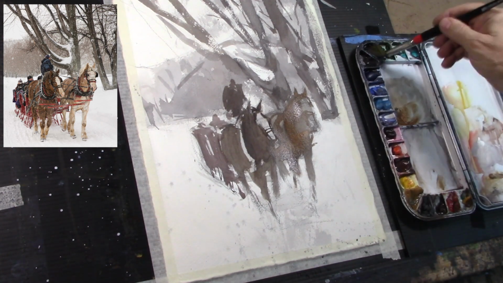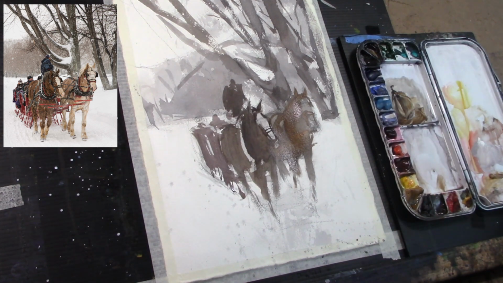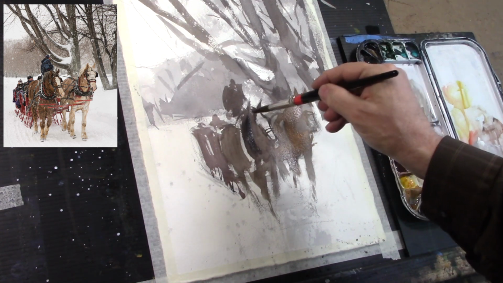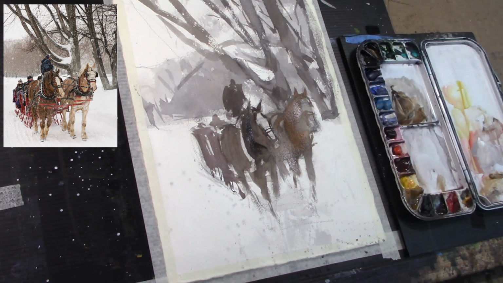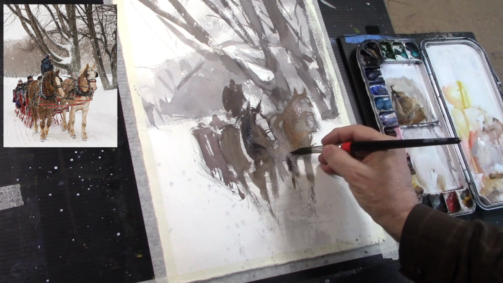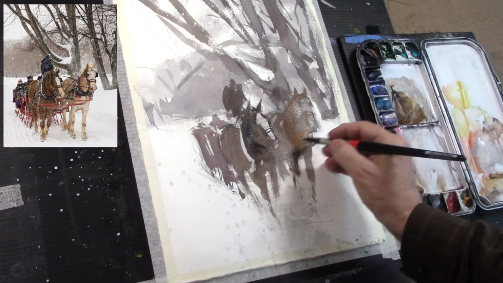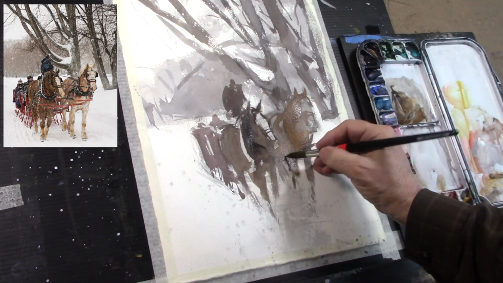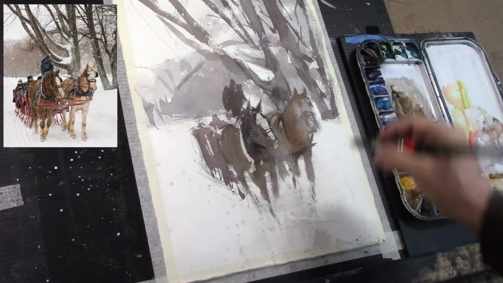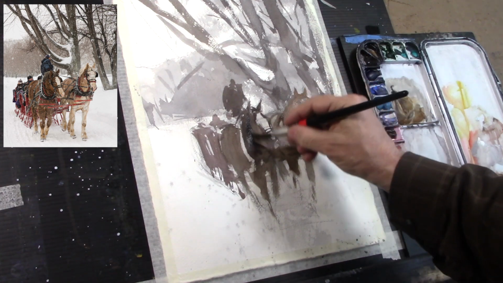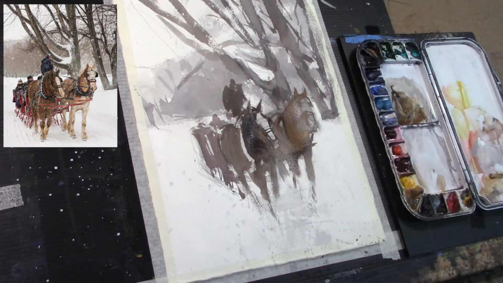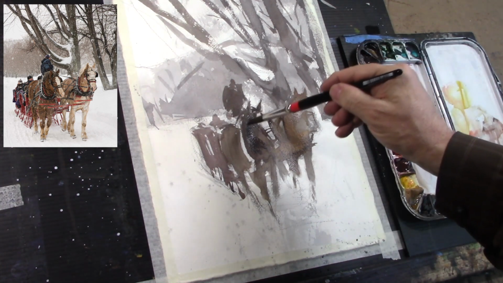A little more burnt sienna, a little bit of Payne's gray. A little more clarity.